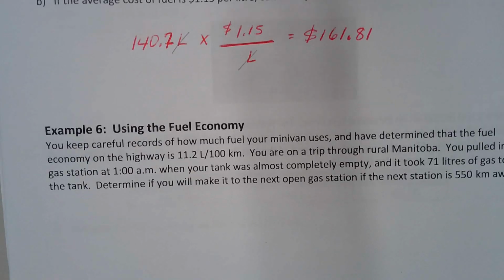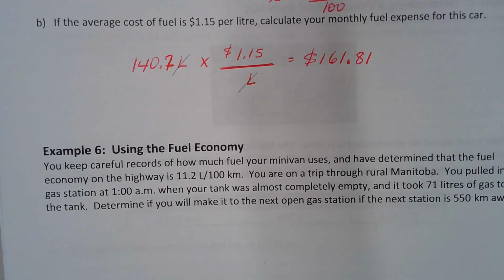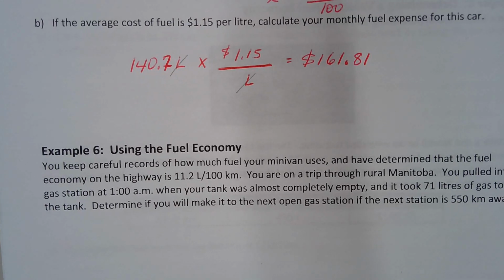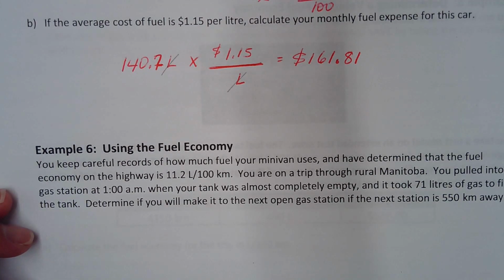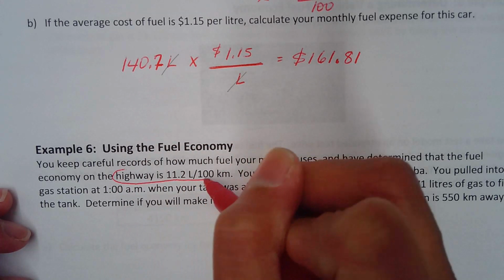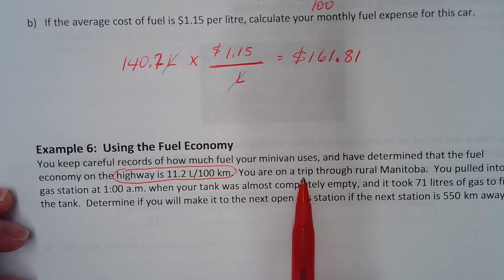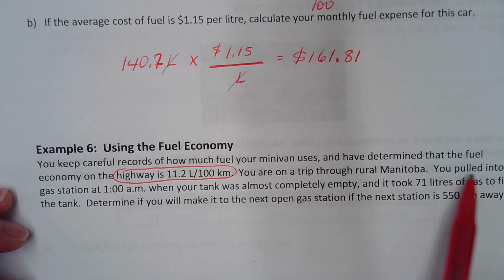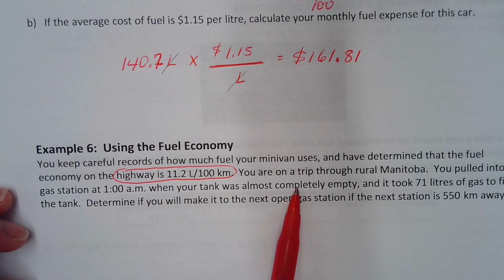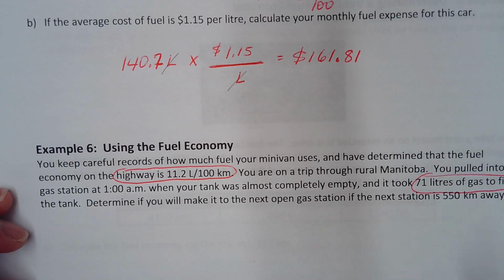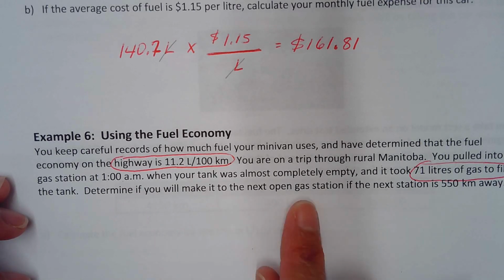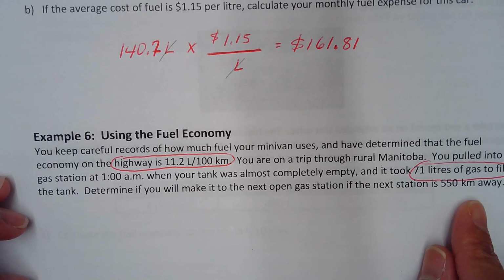Number 6 says you keep careful records of how much fuel your van uses and have determined that the fuel economy is 11.2 liters per 100 kilometers on the highway. You are on a trip through rural Manitoba. You pulled into a gas station at 1 a.m. when your tank was almost completely empty. It took 71 liters of gas to fill it up. Determine if you will make it to the next gas station if it is 550 kilometers away.